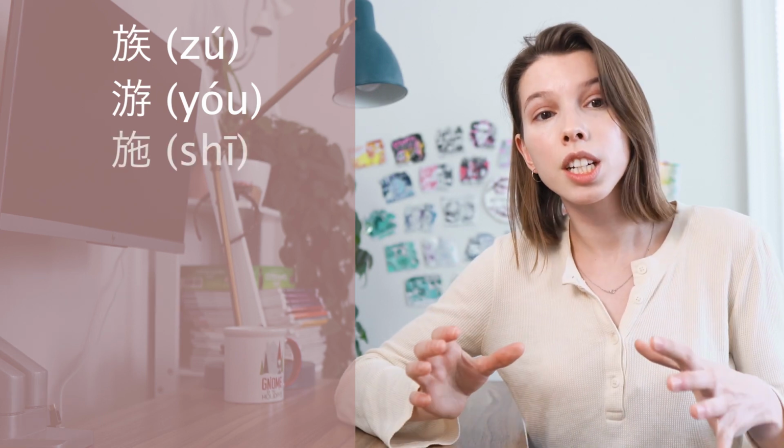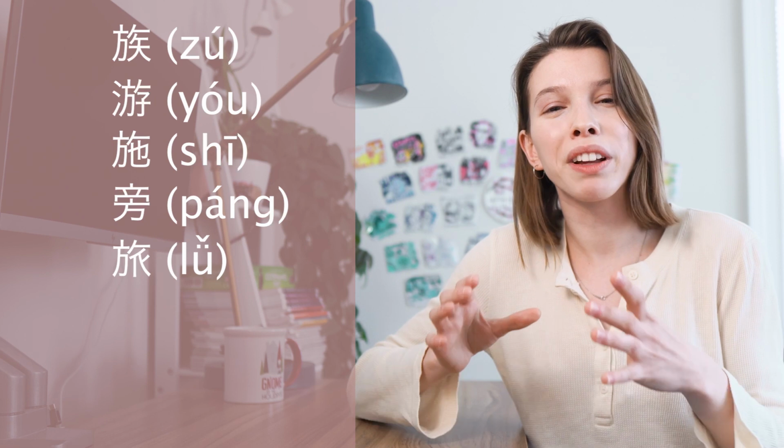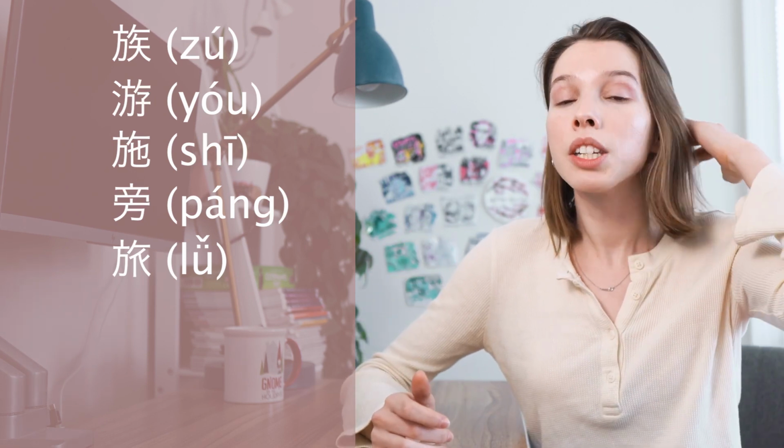But the fang in there doesn't really give you a hint on the pronunciation. Then we have shi and pang and li. So you can see how useful components can be to help with word retention, but it will not perfectly fit to each character. But regardless of that fact, I still think it's incredibly useful to help you memorize.